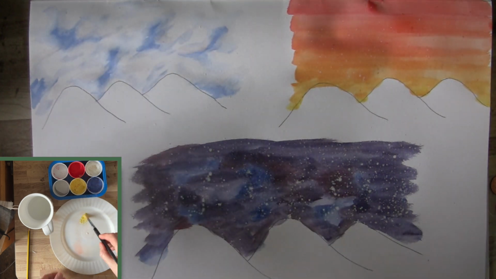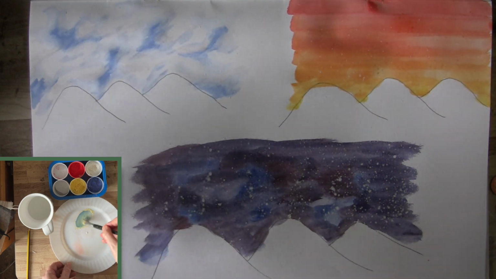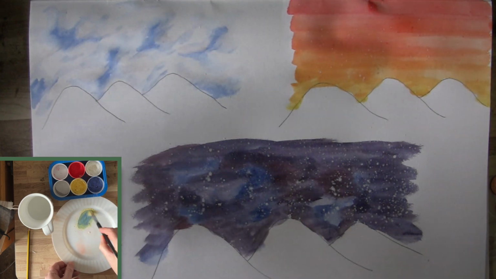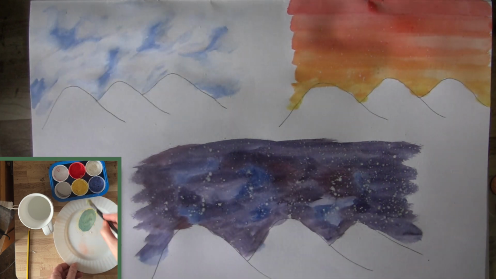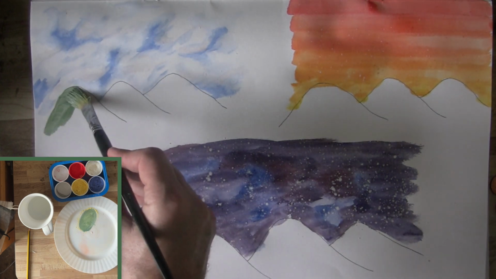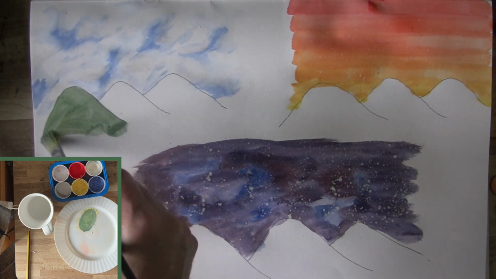So yellow and blue making a green. And I want this to look like the green we sort of look at and go, yep, that's green. Very normal green. Okay, and I'm kind of happy with that green. I'm just going to paint that hill in. Okay, now not to go over there. Okay. And that is my normal green mountain.